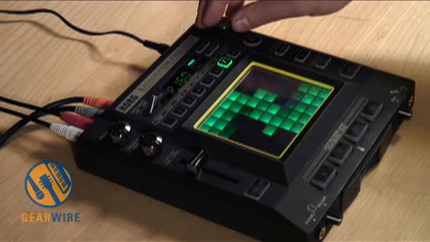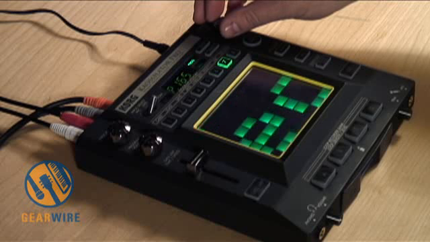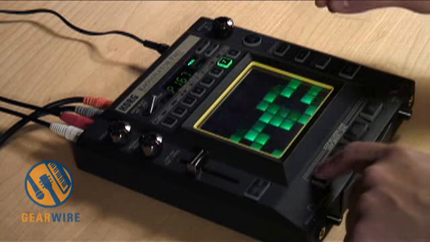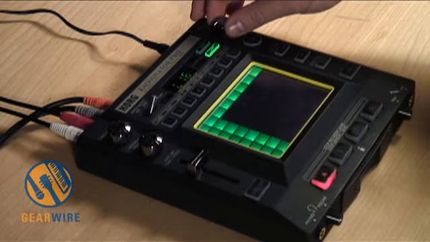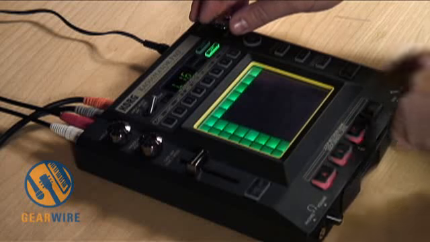So I'll show you by making a beat. So I'll just choose a rhythm to start myself off with here. And I'm going to set the length of these loops to 16 beats apiece.